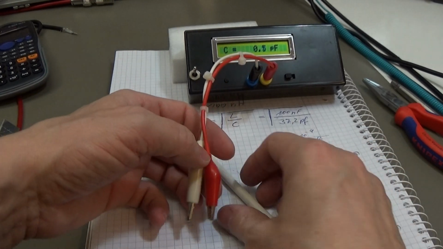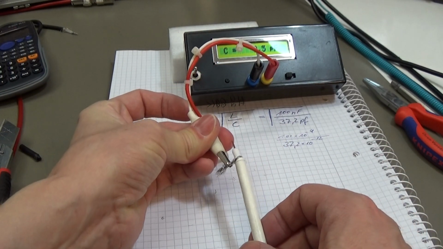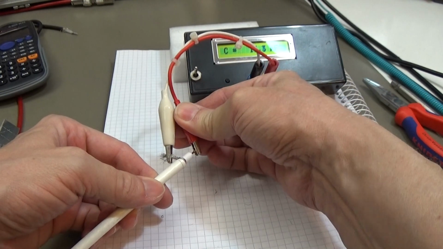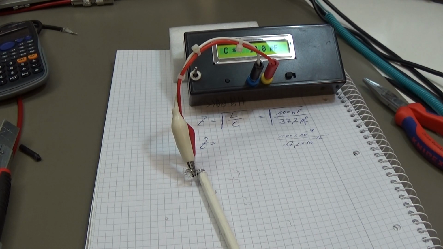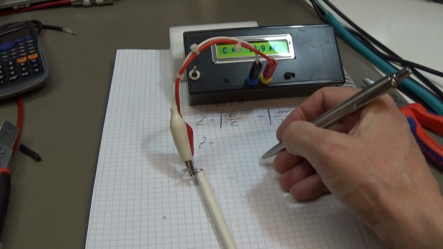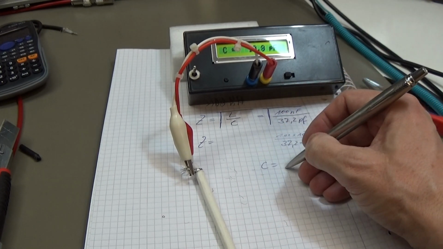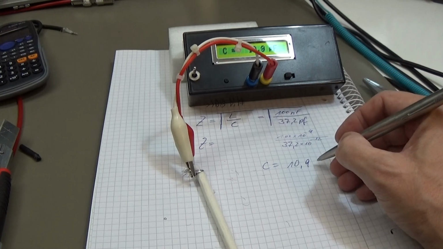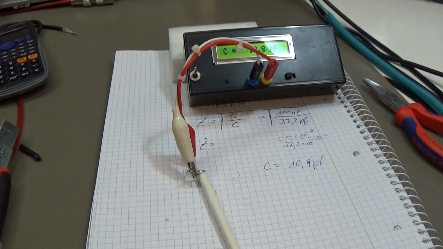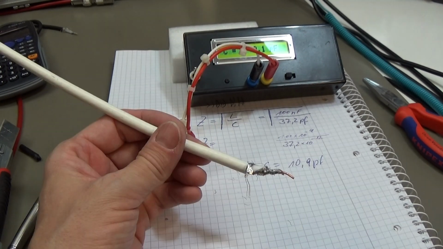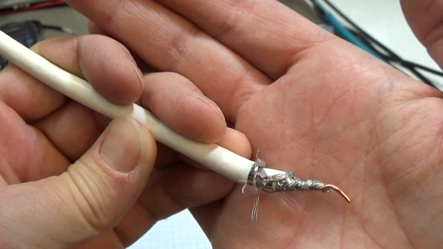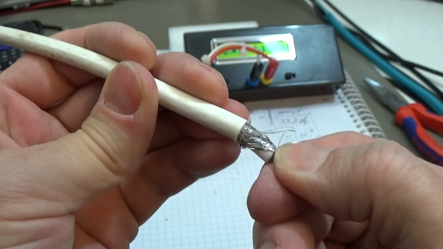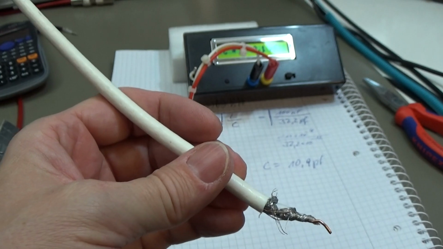Okay, so let's do exactly the same what we have done before. First let's test our C, and it is all right. Let's say C is equal to 10.98 whatever picofarad, so no problem. And now let's do the same for L. And of course I have twisted it together once again, just to have here a short, right? So as we have done it before.